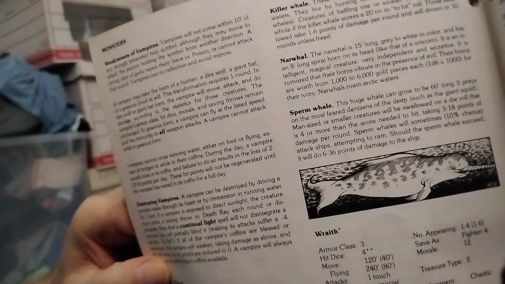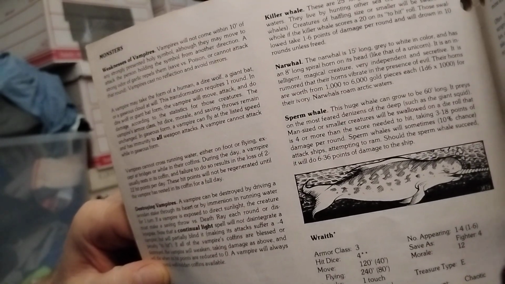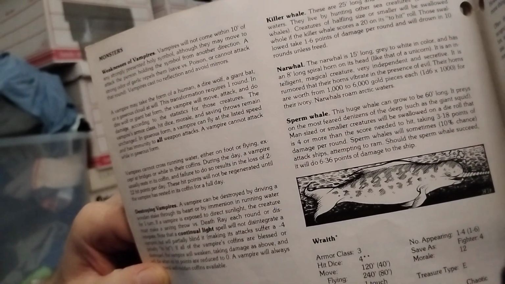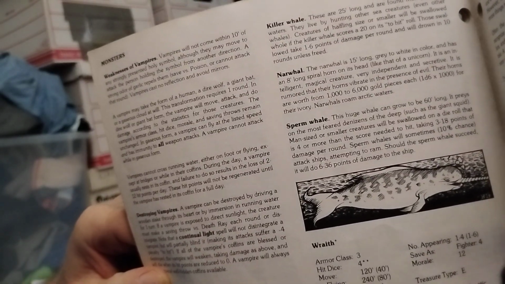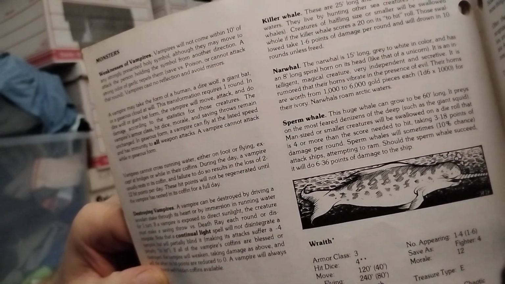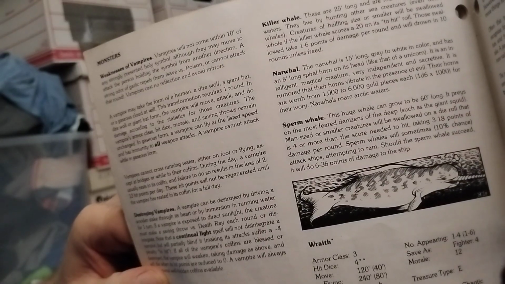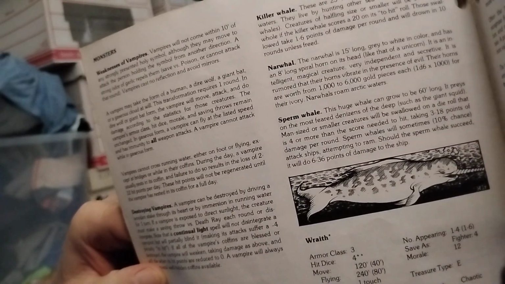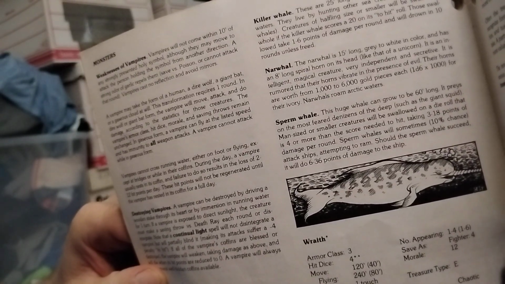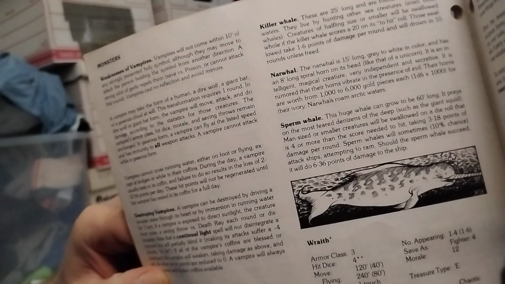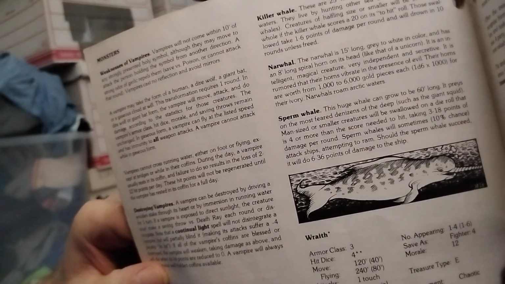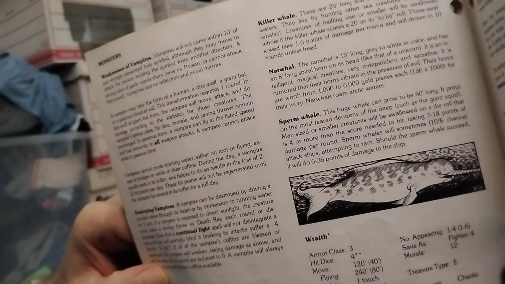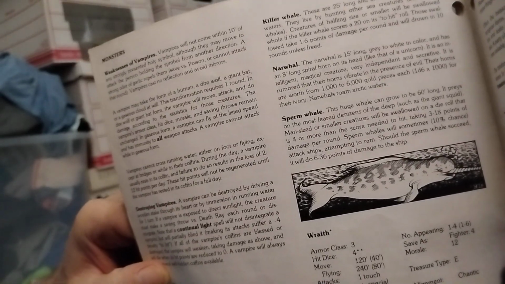Vampires cannot cross running water, either on foot or flying, except at bridges or while in their coffins. During the day, a vampire usually rests in its coffin, and failure to do so results in the loss of 2 to 12 hit points per day. These hit points will not be regenerated until the vampire has rested in its coffin for a full day.